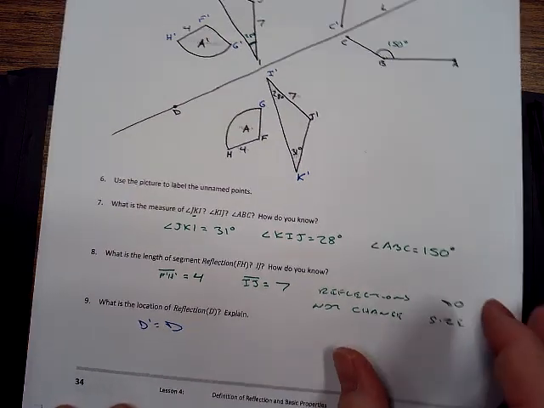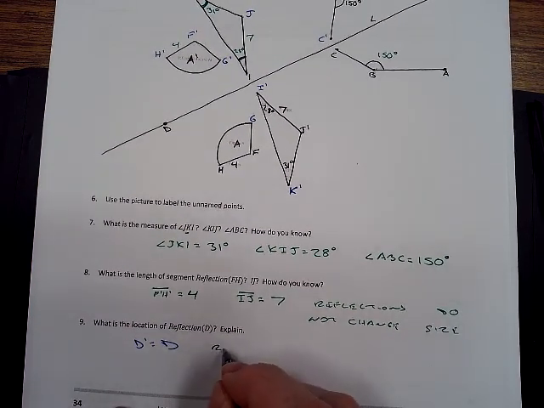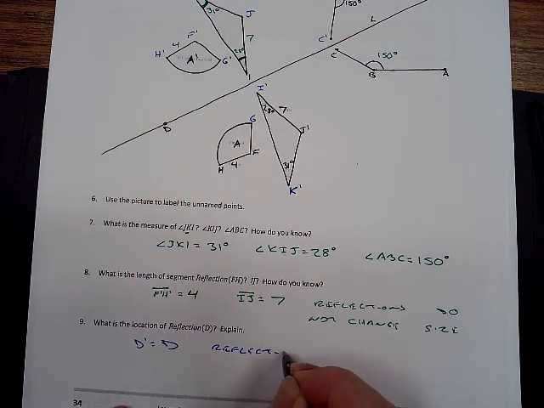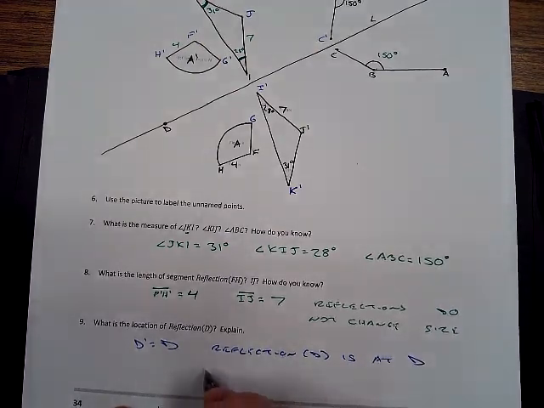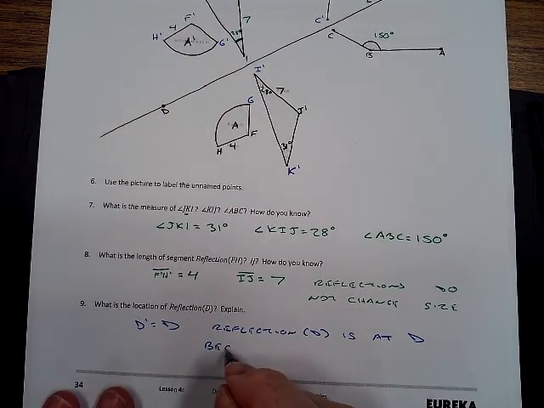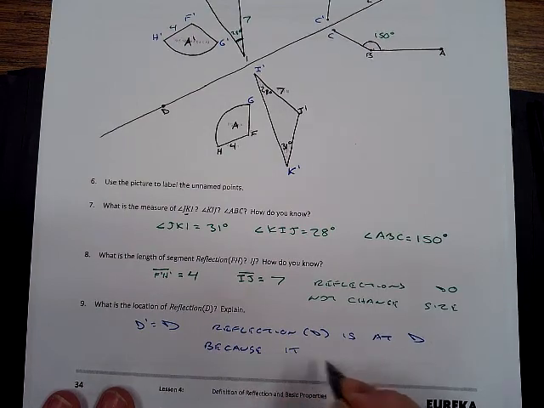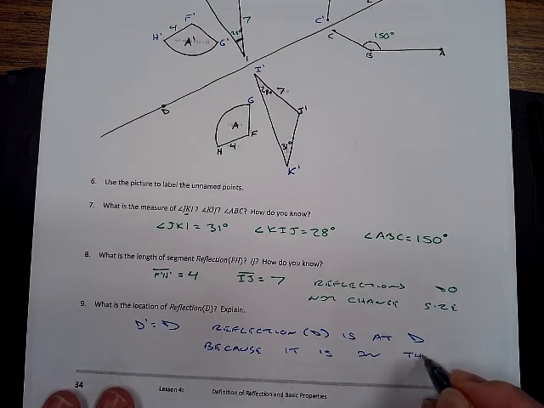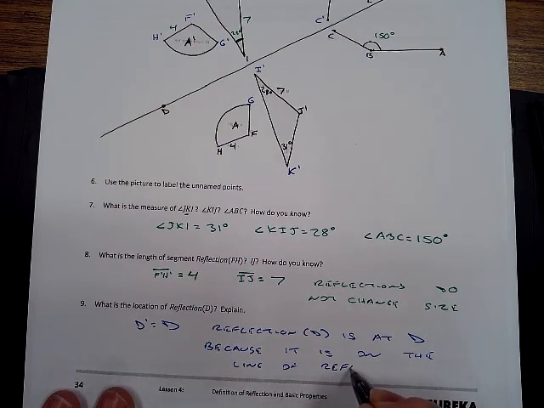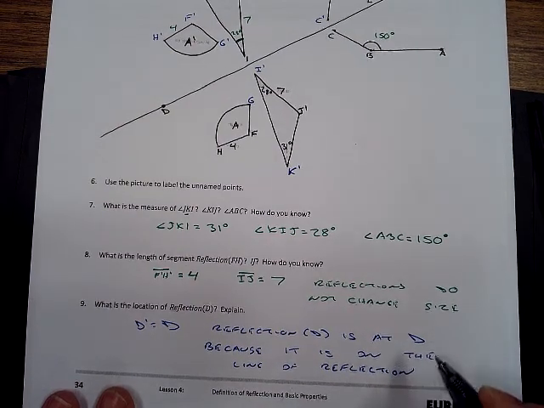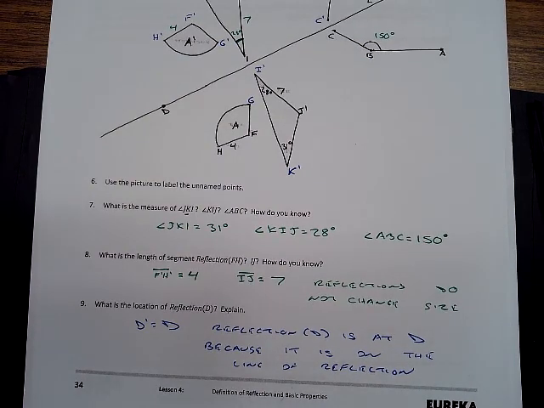So you say the reflection of D is at D because it's on the line of reflection. It does not move if it's on the line of reflection. Hopefully you understood all that. If you need to see it again, watch it again, or reach out to me for some help, and I'll have more examples ready for you.